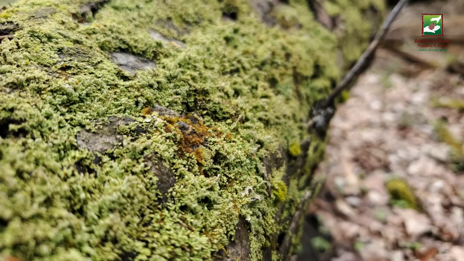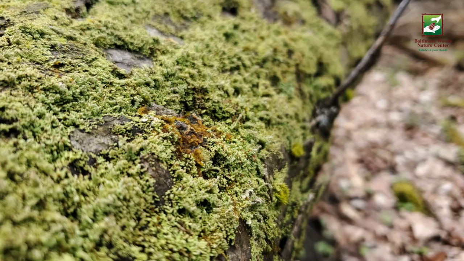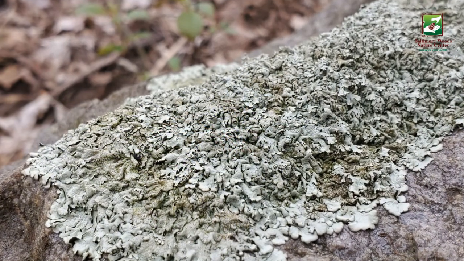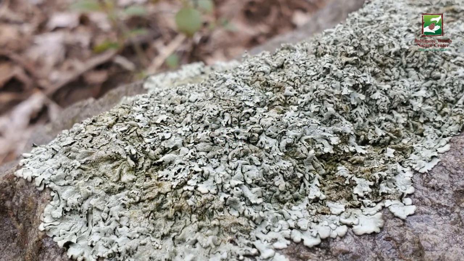Now, it is really difficult to identify lichens because they're so small and so complex. If you want to go out looking for them, though, there are some places that you can start. Looking at logs, at rocks, at tree trunks. It's not uncommon to see a situation like this, where a single stick or log will have multiple different types of lichens growing on it.